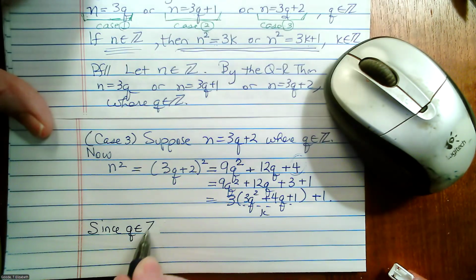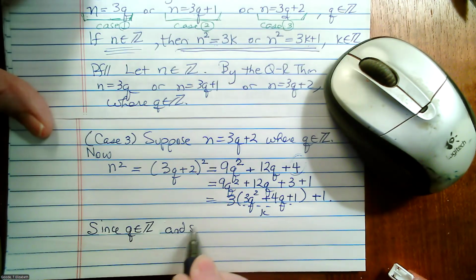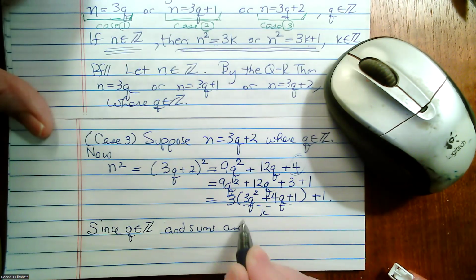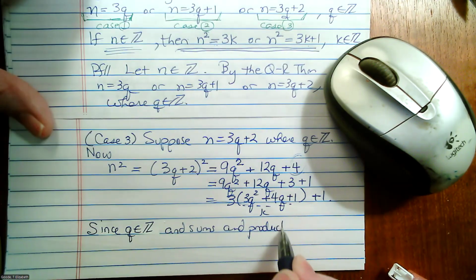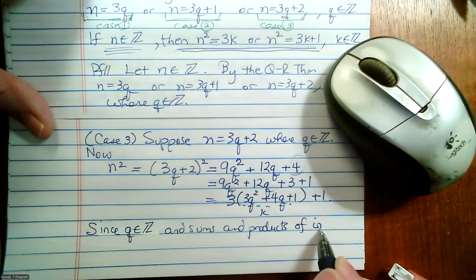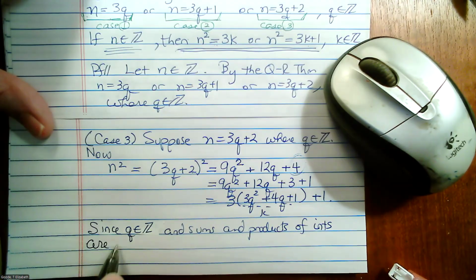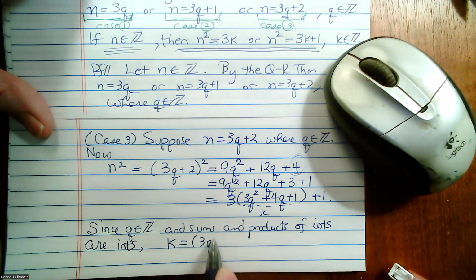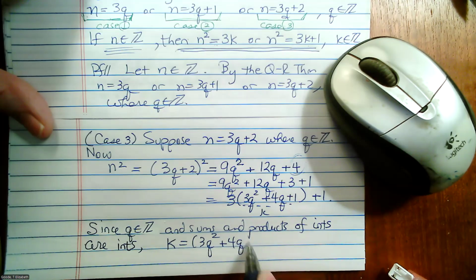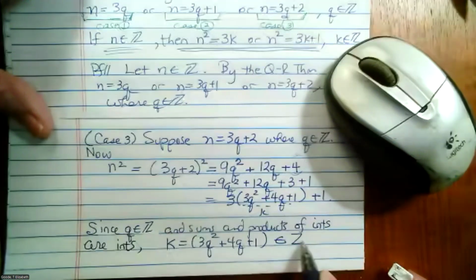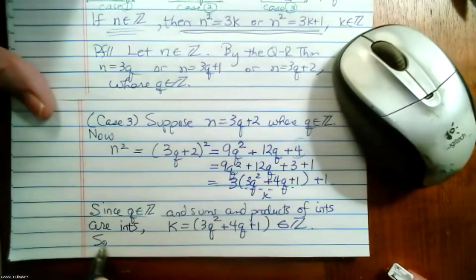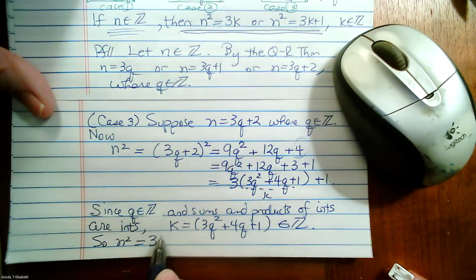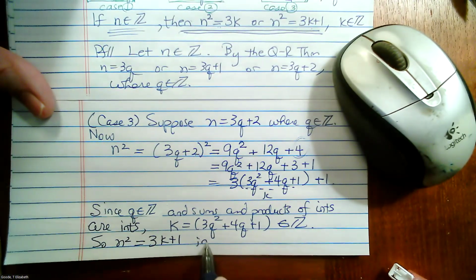Since q is in Z, and sums and products of integers are integers, we can say k equals 3q squared plus 4q plus 1 is in fact in Z, right? So n squared equals 3k plus 1 in this case.